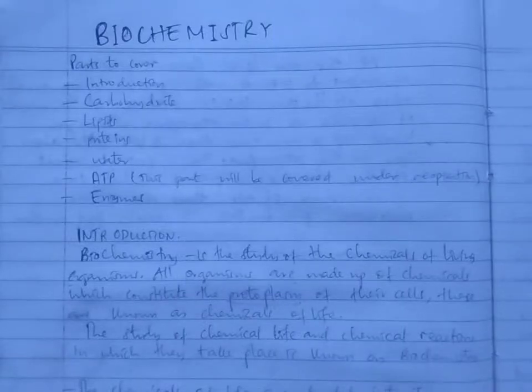Today, let's start the biochemistry discussion. This is part of the cytology topic according to the Tanzanian syllabus. But normally in Tanzania, we teach this as a separate topic. So, why are we teaching this as a separate topic?